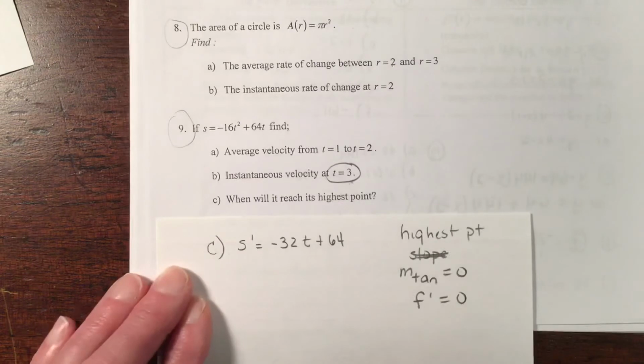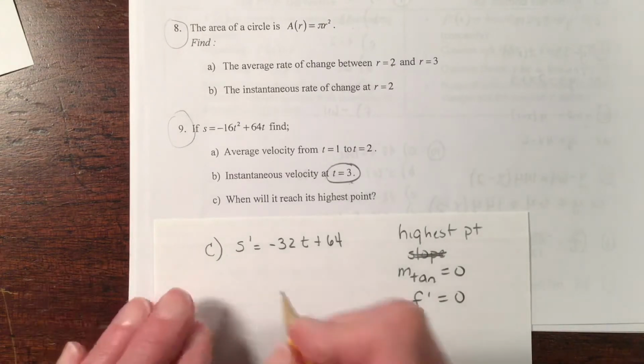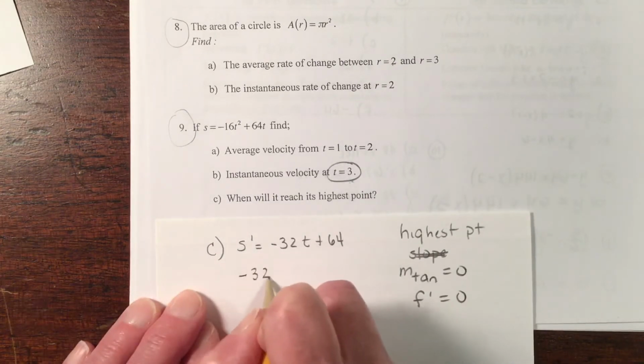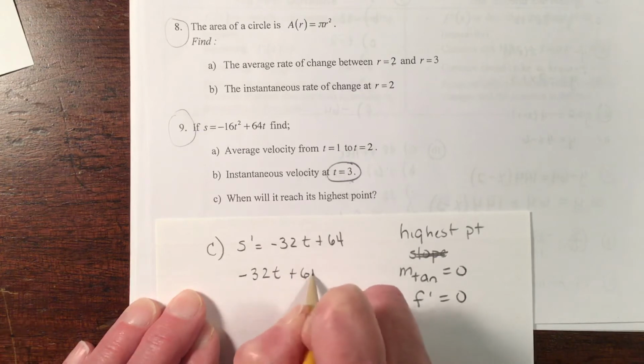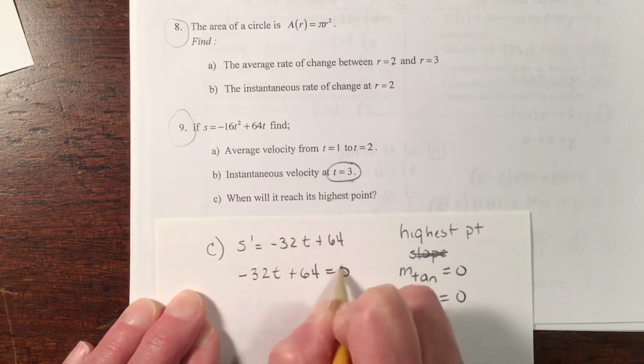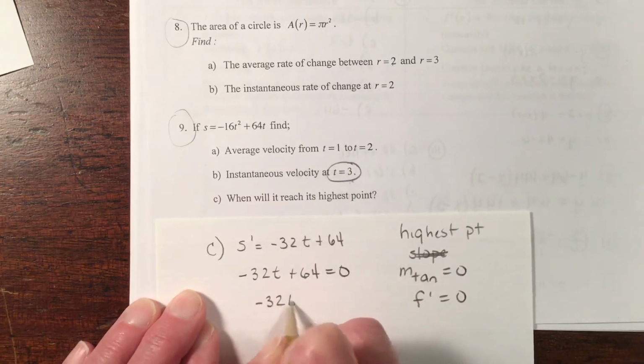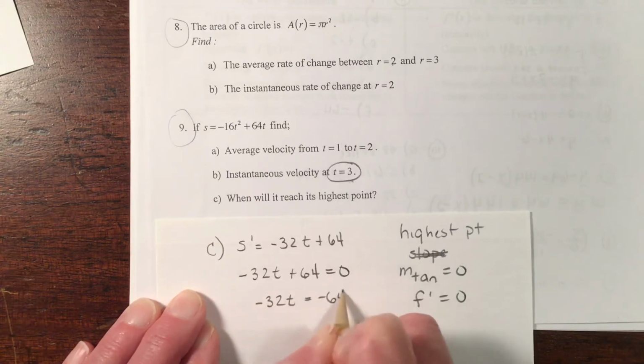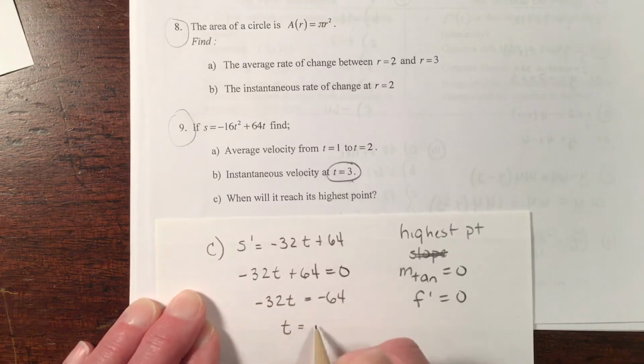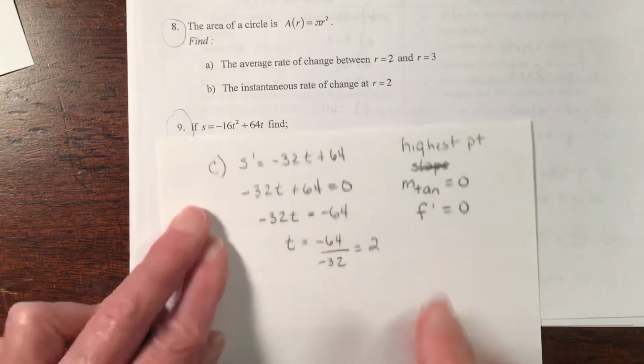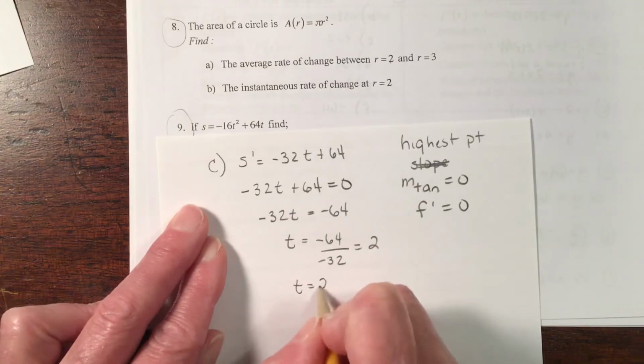So we need to set the derivative equal to 0 and then solve for t. So it's going to reach its highest point when t equals 2.